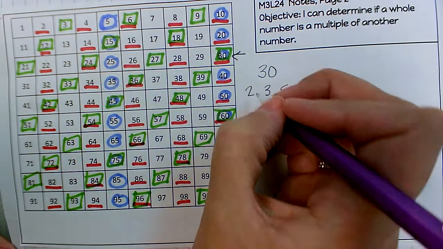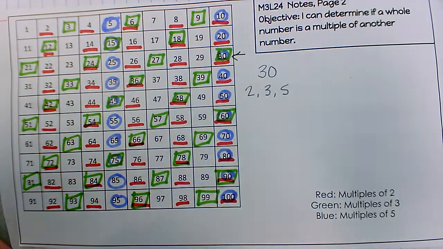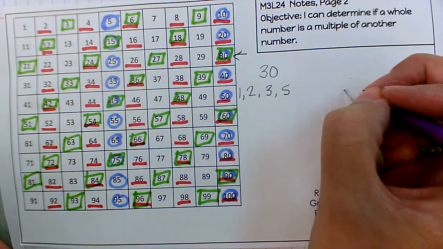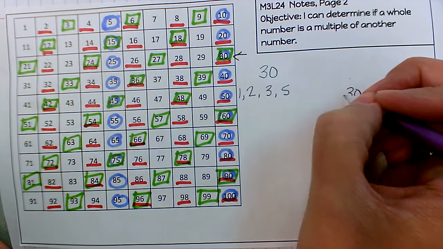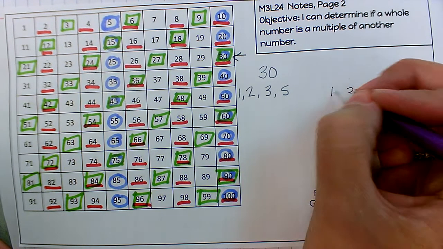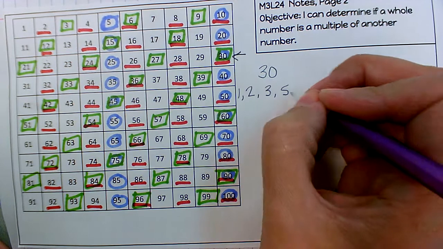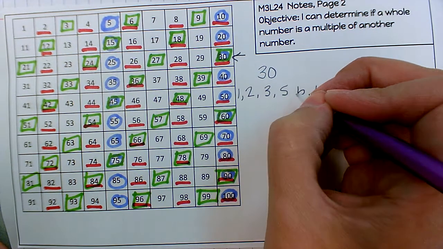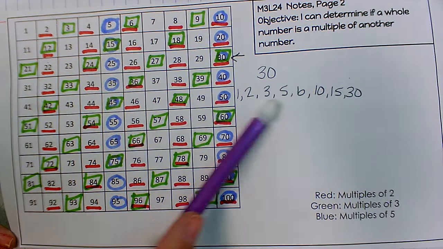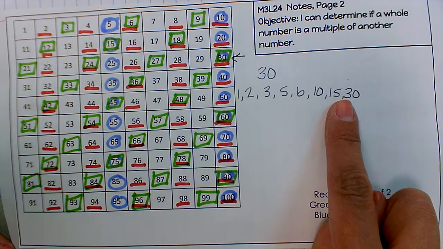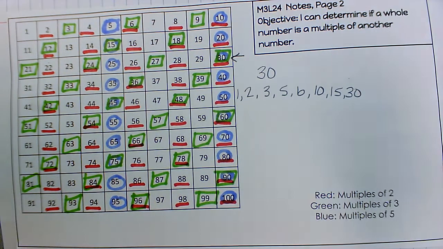That means I can make my factor rainbow with those numbers. And if I want to actually make my factor rainbow, I could go 1 and 30, 2 times 15, 3 times 10, and 5 times 6. All of these are factors of the multiple 30.